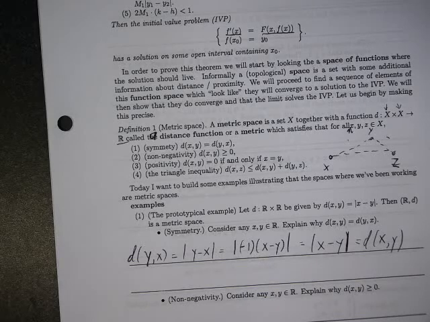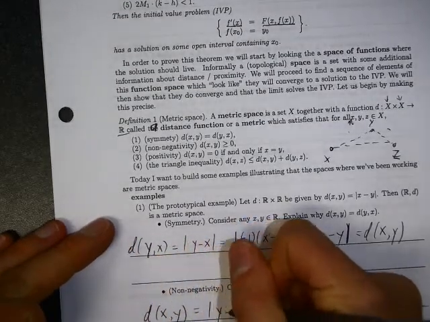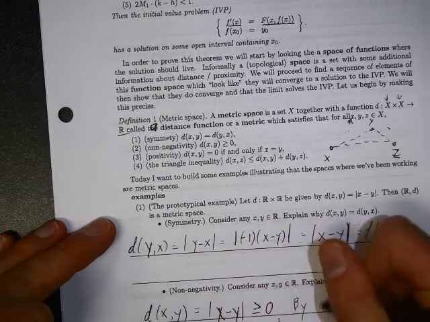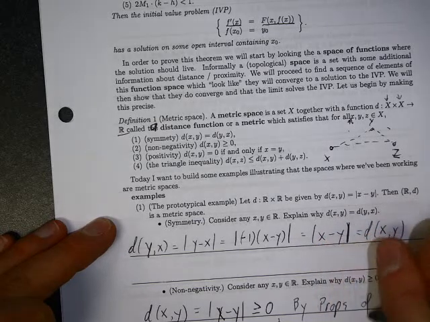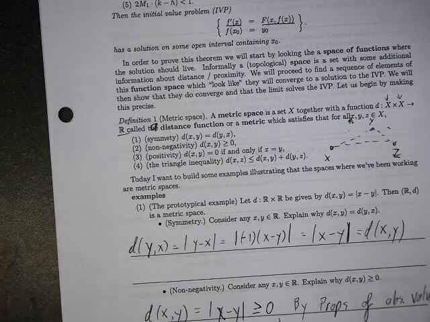Let's check why it's non-negative. Why should this distance function be non-negative? Absolute value is non-negative, by properties that we've proven about absolute value in analysis 1. And I know that we proved that in analysis 1 because you all took analysis 1 for me. The distance from x to y is equal to the absolute value of x minus y, which is bigger than or equal to 0 by properties of absolute value. Nice.